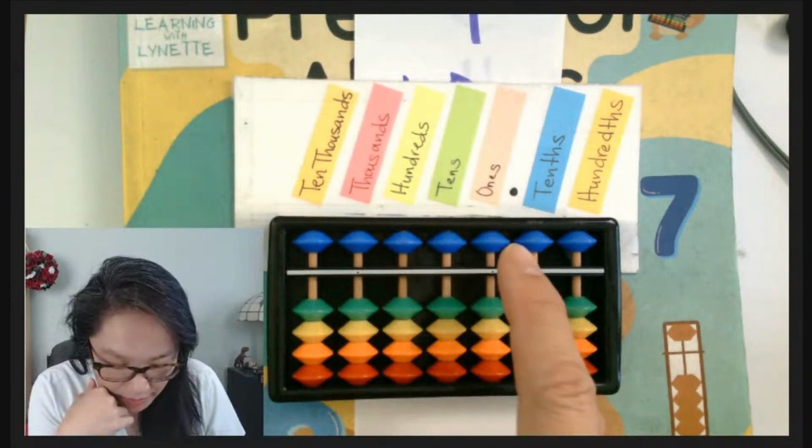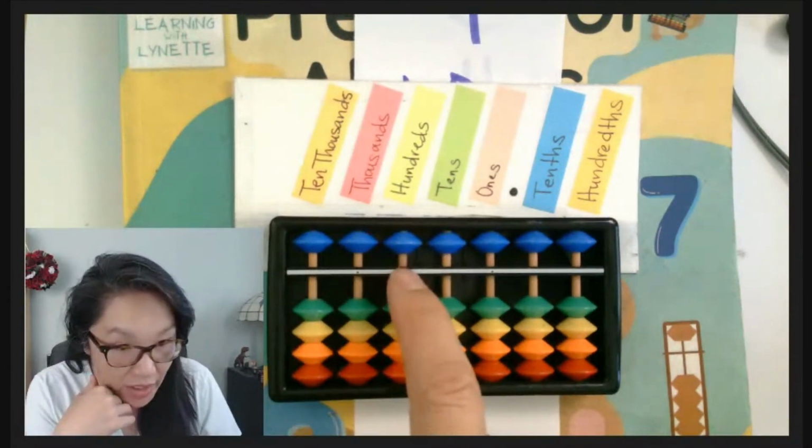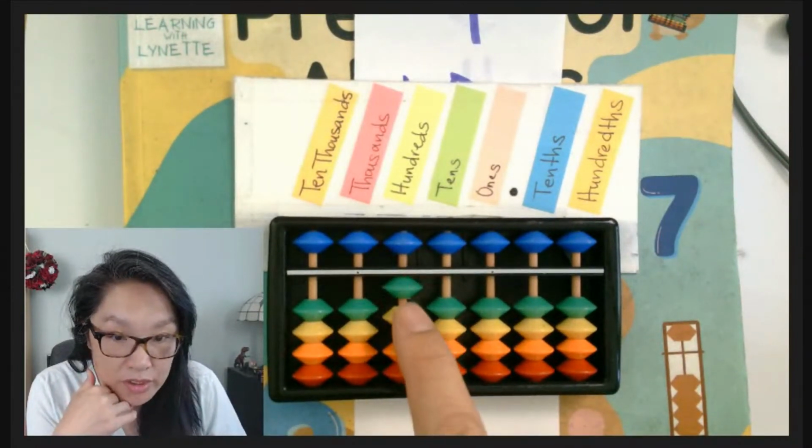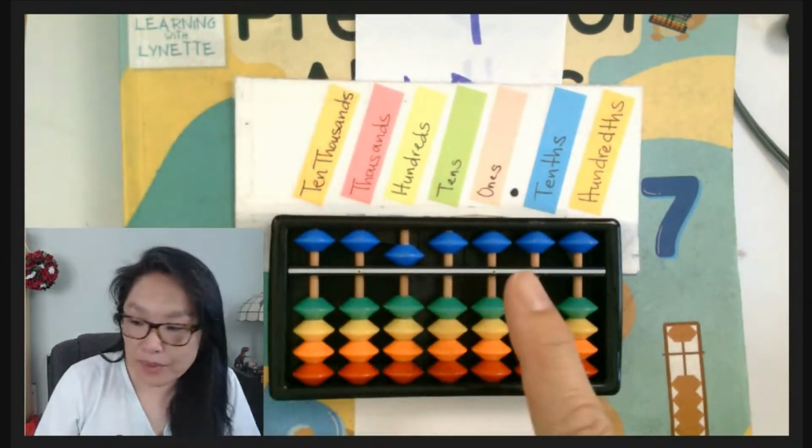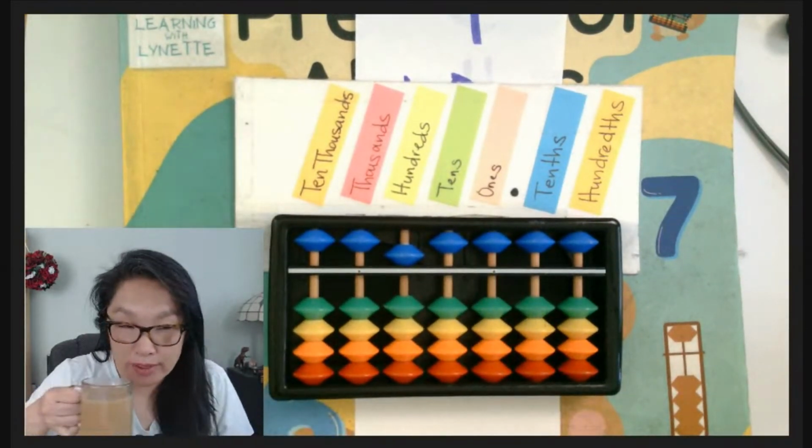So let's talk about the ones, the tens, the hundreds. If I go to the hundreds, this is 100, 200, 300, 400, and then this is 500. Every top bead is a value of 5, no matter what.